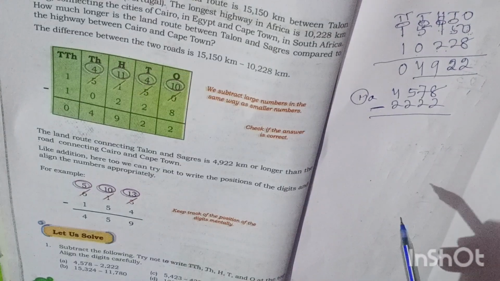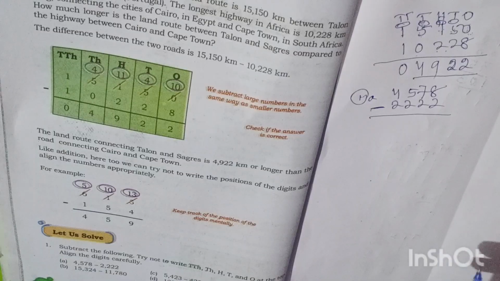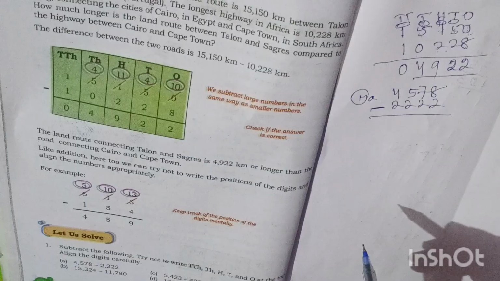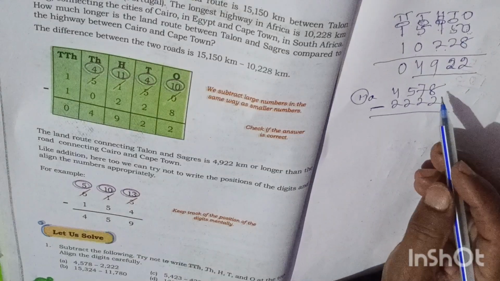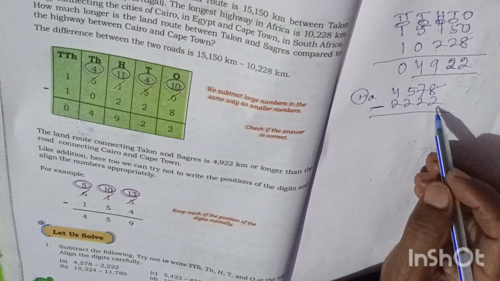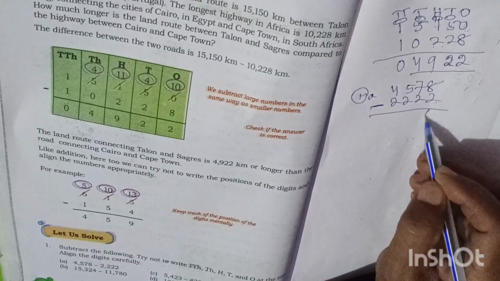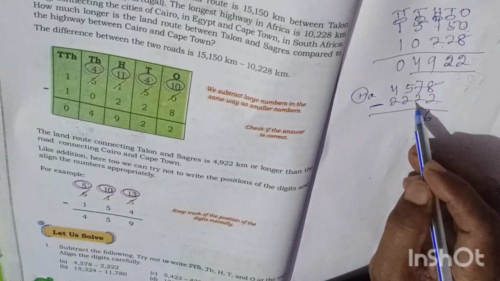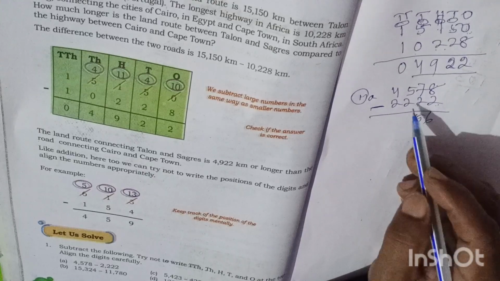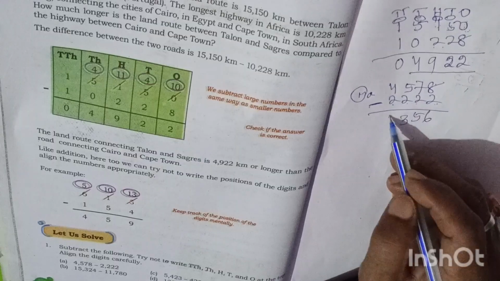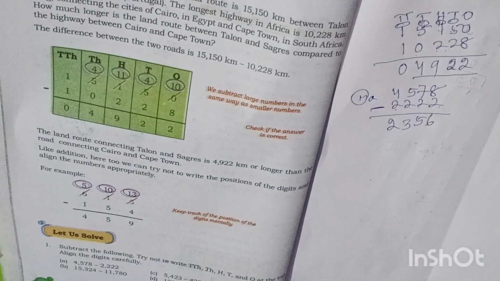In this case, you subtract first the 1's digit, then the 10's digit, then the 100's digit, then the 1,000's digit. When you subtract the 1's digit, 8 minus 2, that is 6, then 2 from 7, that is 5, then 2 from 5, that is 3, then 2 from 4, that is 2. So the answer is 2,356. That is the answer of the first.